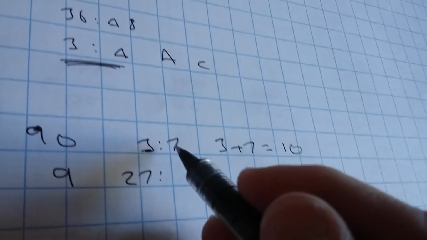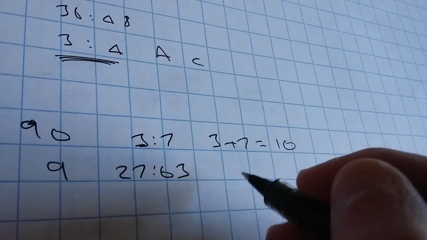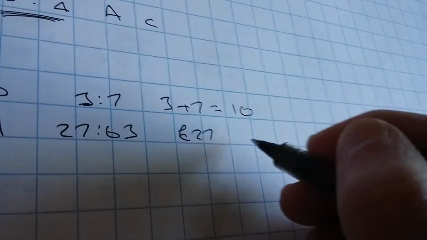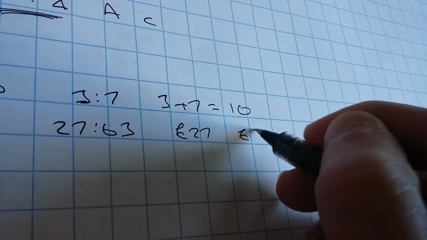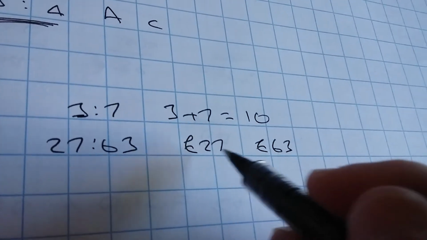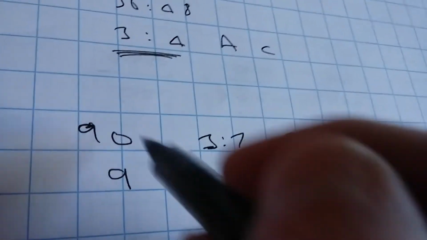And I've got 7 shares. 7 lots of 9 is 63. So that would actually split up in the amount of 27 to 63. And a way to check that you've got that correct is if you do 27 add 63, you get back to the original amount, 90.